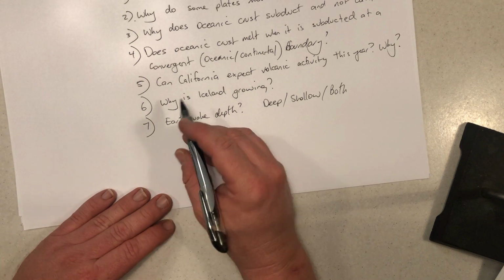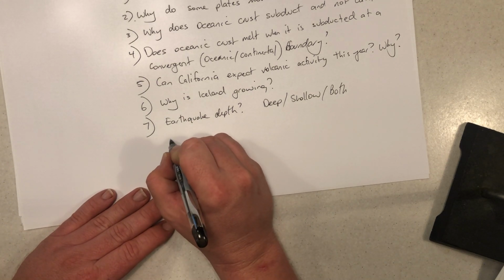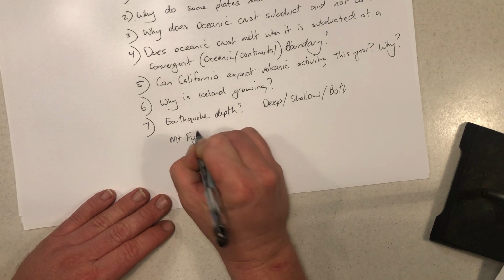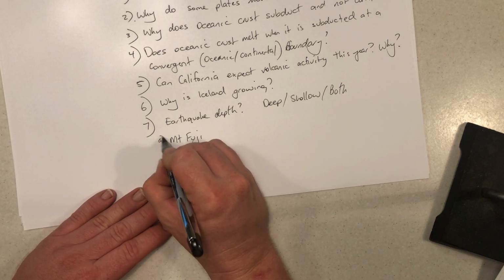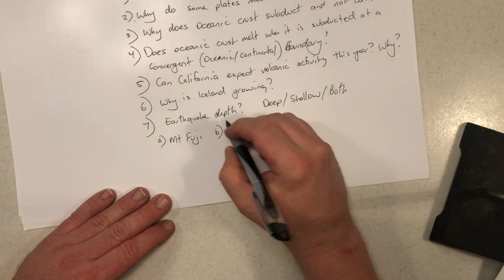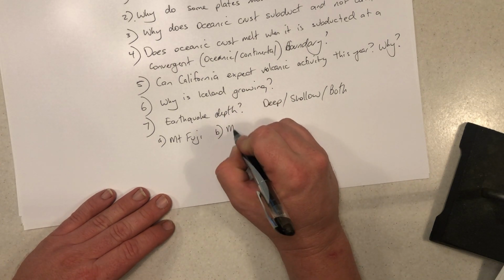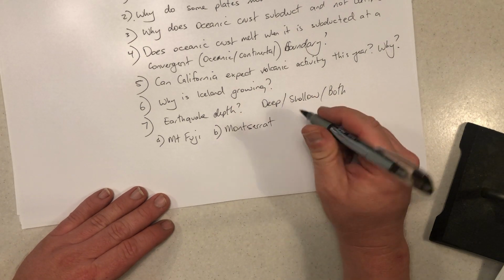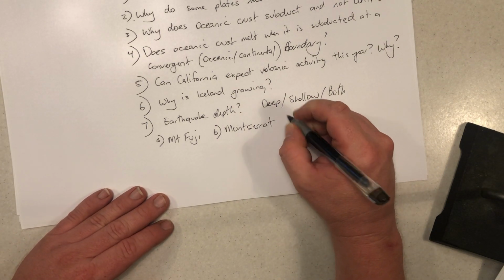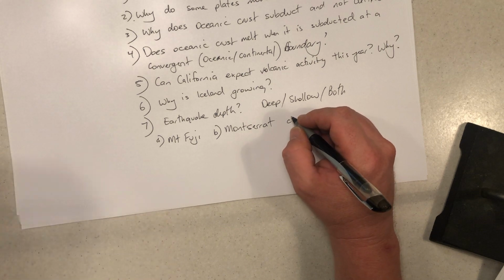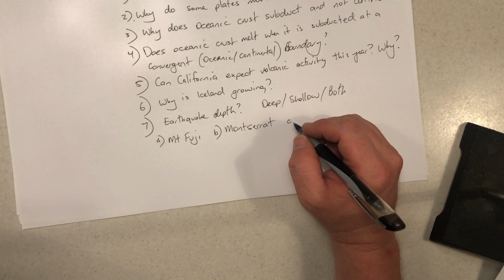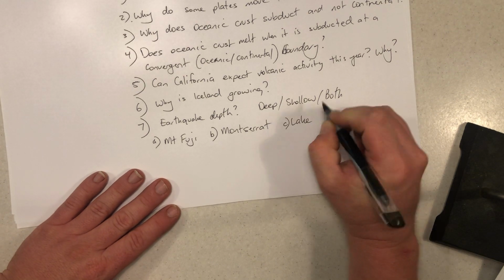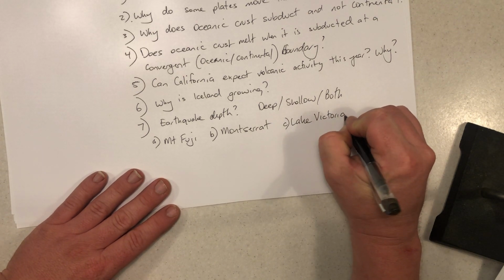Number 1, let's go with Mount Fuji. B, Montserrat. It's in the Caribbean. C, Lake Victoria.